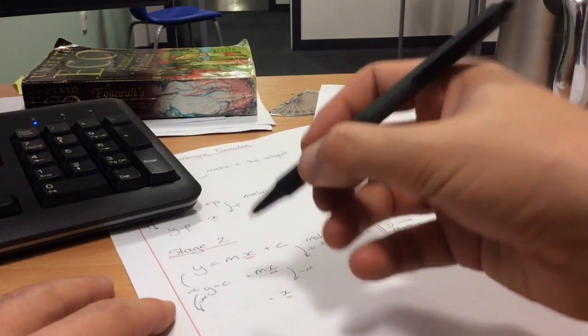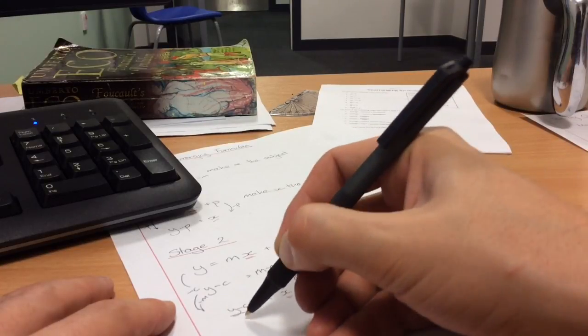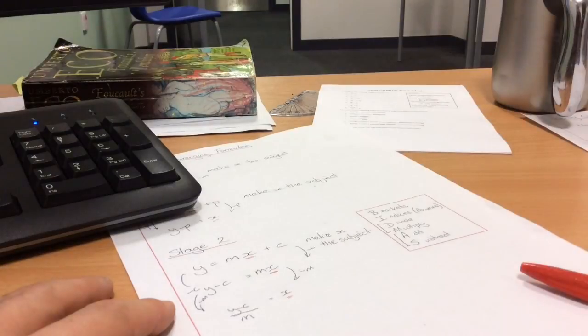But what happens on the left? Well, I've got y minus c, and I want to divide all of that by m. So I get y minus c, all divided by m, is equal to x. And I've made x the subject of that formula.